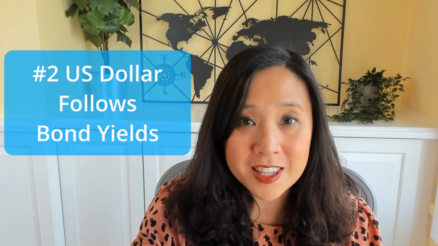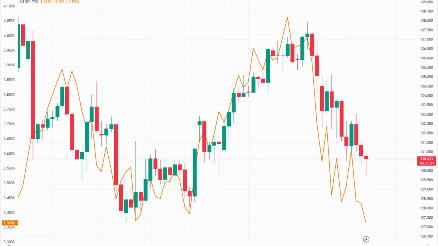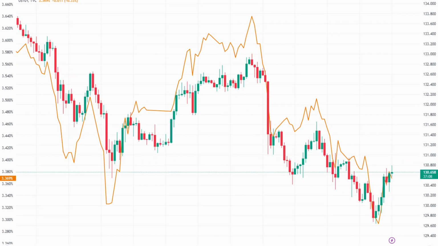Secondly, the direction of the dollar is often determined by the direction of bond yields. This chart shows the strong correlation between dollar yen, which is the candlesticks, and 10-year yields, the orange line. The best part is that on a shorter time frame, like the 1-hour chart, the relationship is even stronger. So what does this tell us? That if you're trading the US dollar, don't go against the direction of yields.